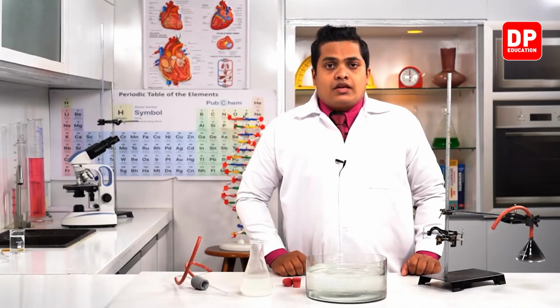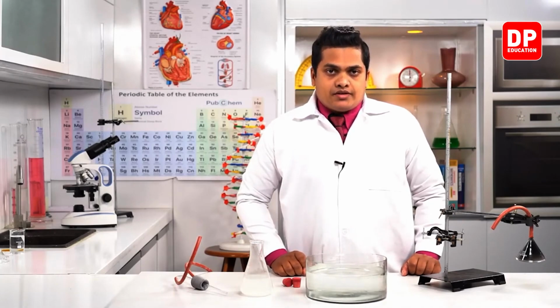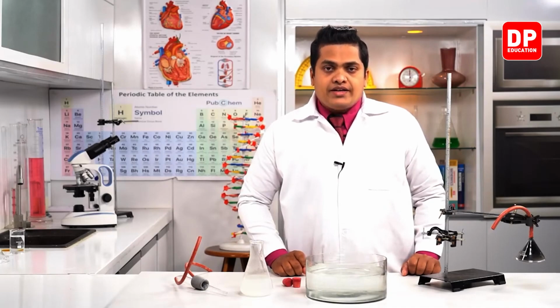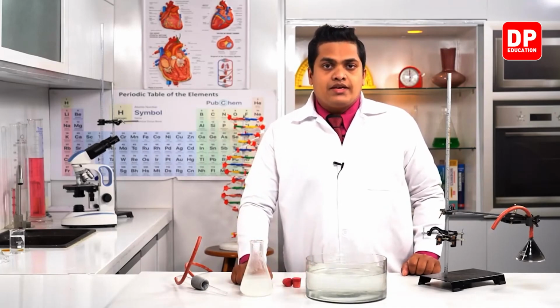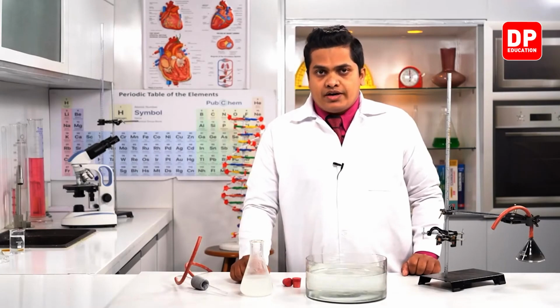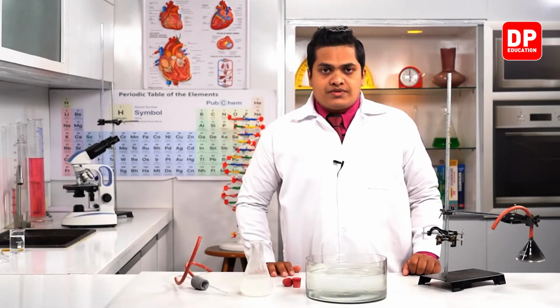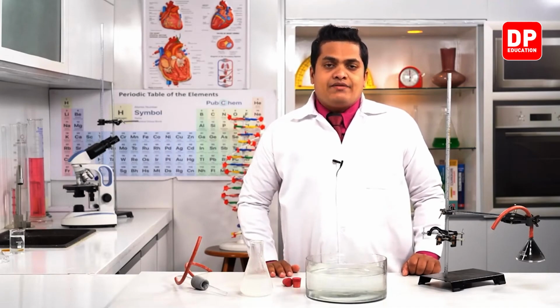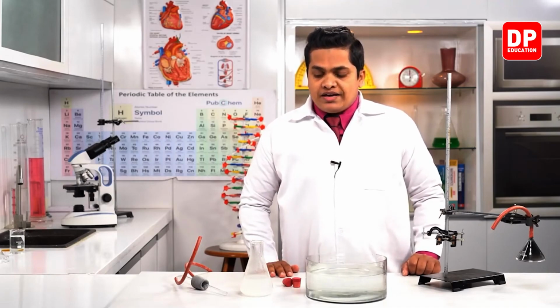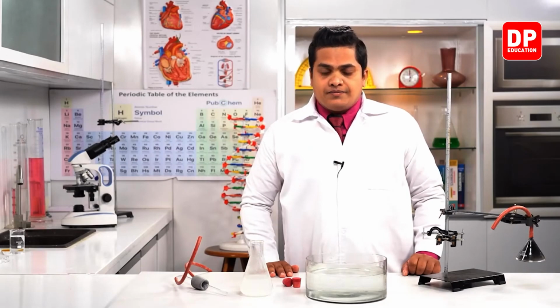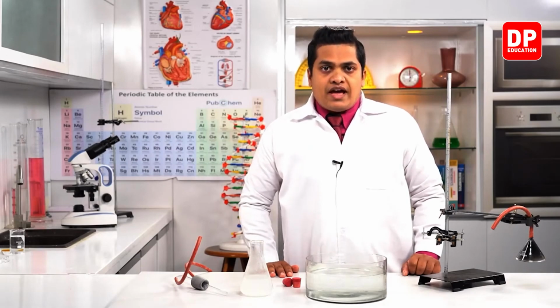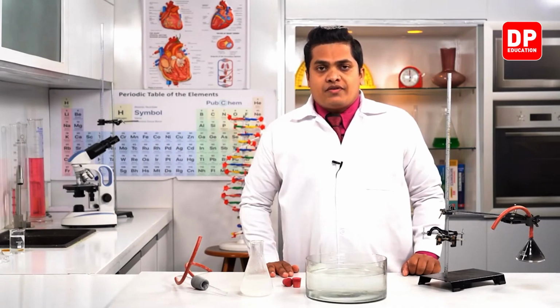The colorless lime water can turn into a milky white solution like this with the presence of carbon dioxide gas. So here also you can observe the colorless lime water has changed into a milky white color. That's because of having carbon dioxide gas.